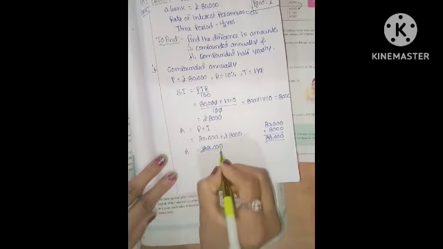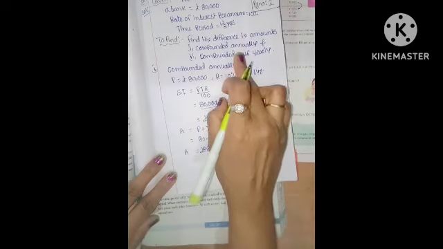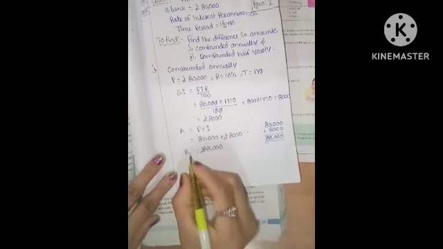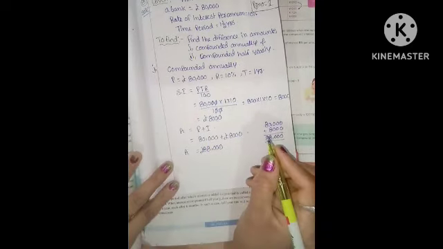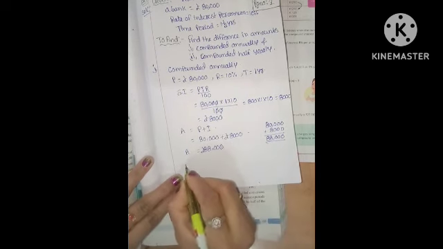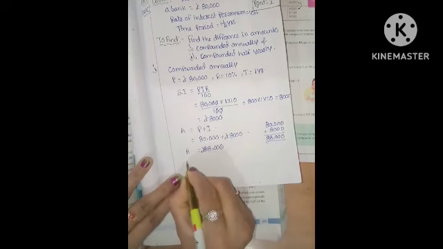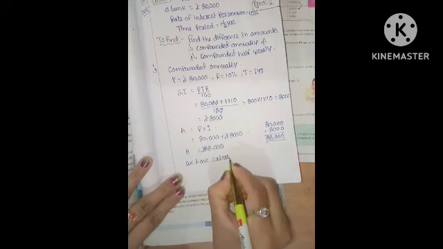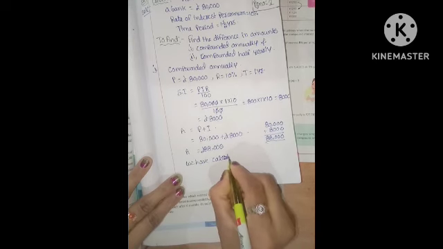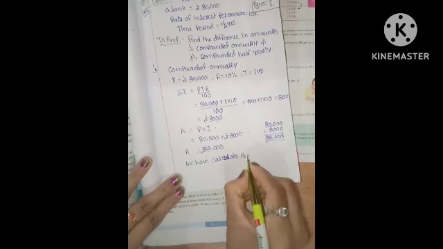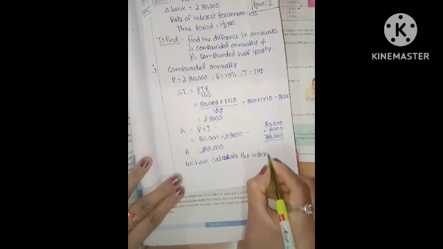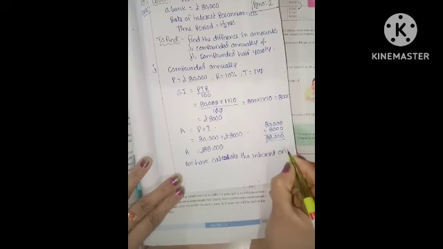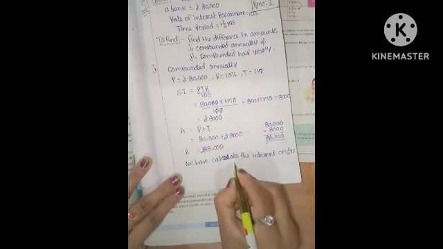One year amount equals this one only. Next, half year only. We have to calculate the interest on half year, that is, on 6 months. Six months means a half year.